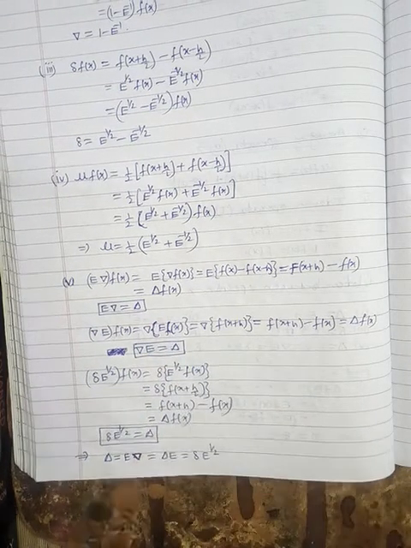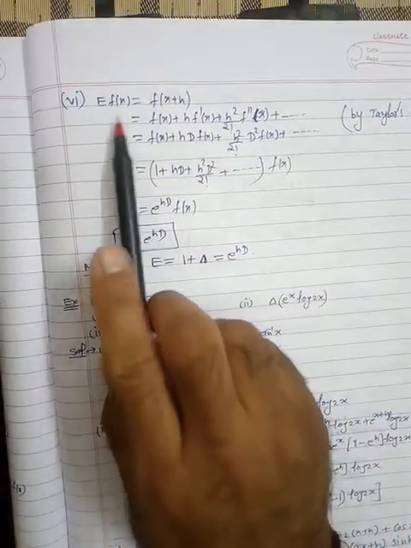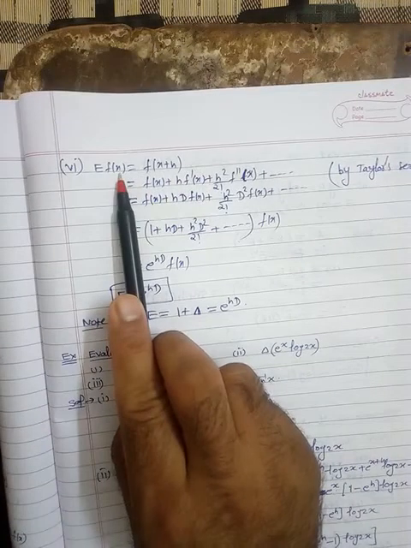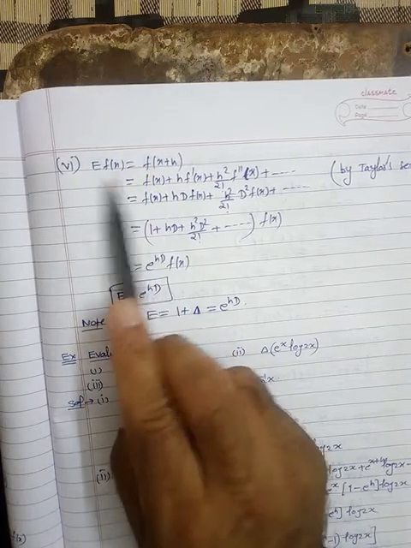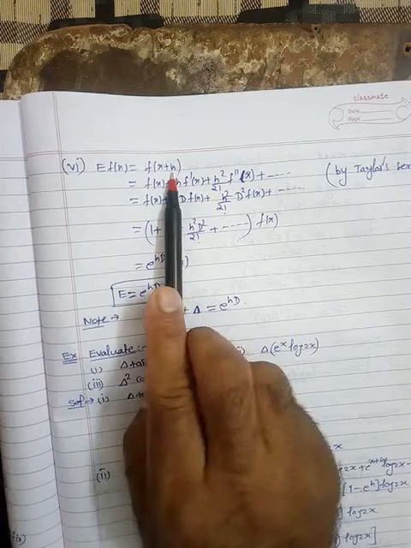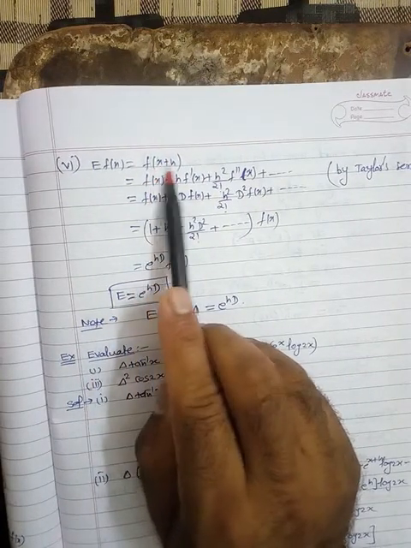So this is written here. Now the last part of this relationship, E of f of x is equal to this. E of f of x is, by the definition of the shift operator, equal to f of x plus h. Now apply Taylor series. This is expanded about x with distance h.